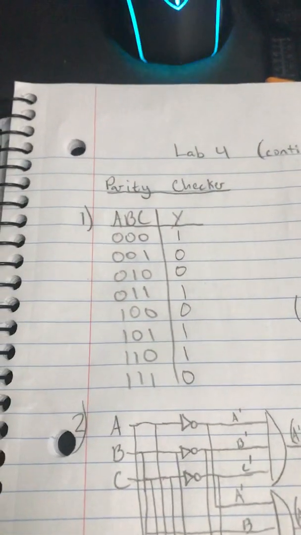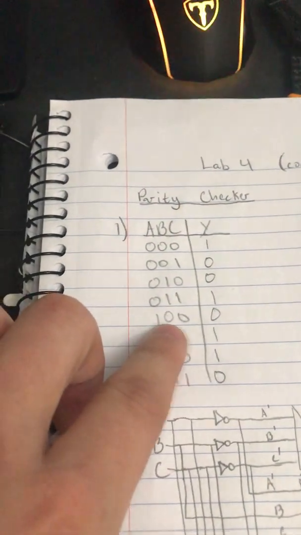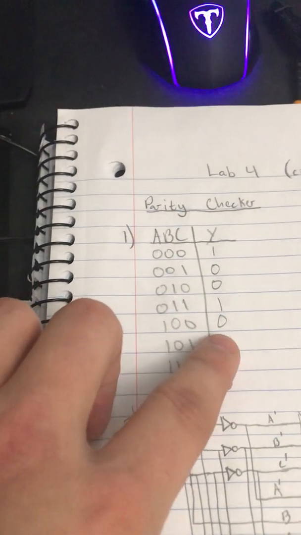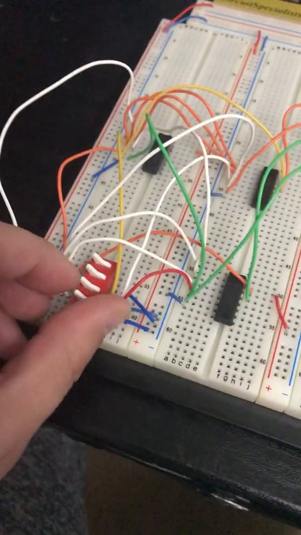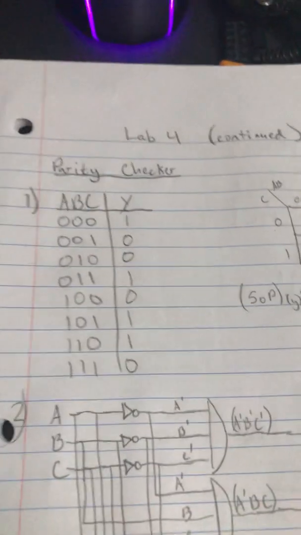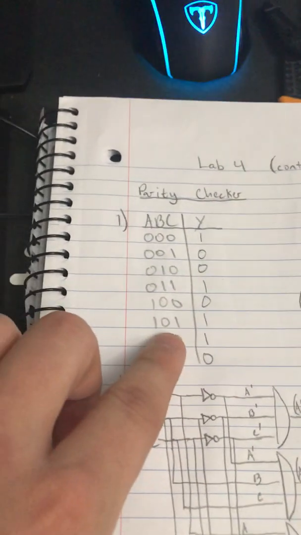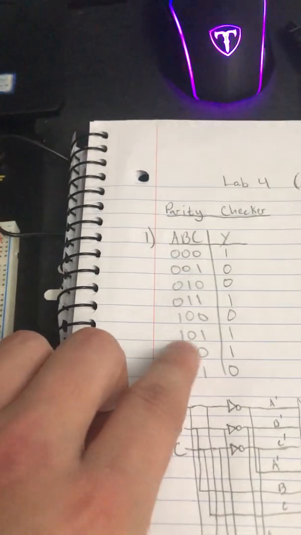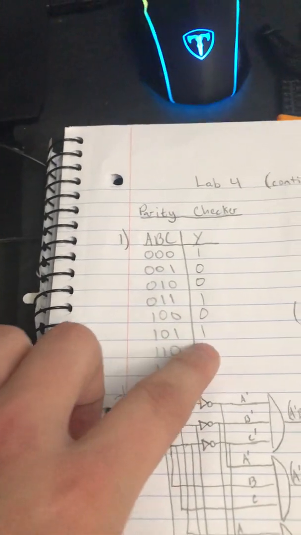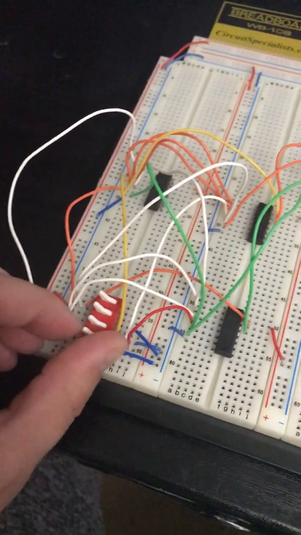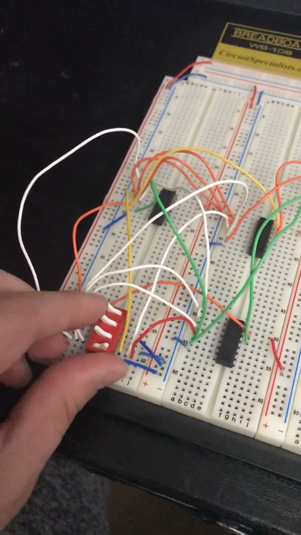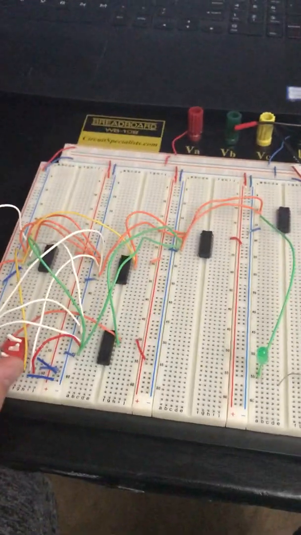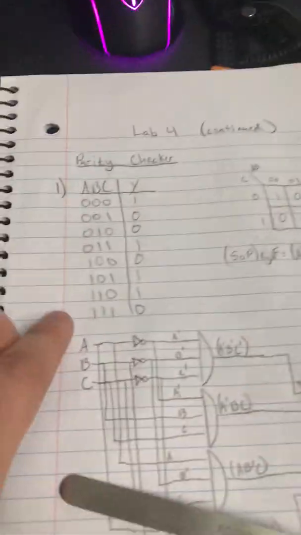And our next one is going to be A is 1, B is 0, C is 0, and output 0. So A is 1, B 0, C 0, output is 0. Alright, and then this one, our inputs A is 1, B is 0, C is 1, and our output is 1. So we go over here, A is 1, B is 0, C is 1, and our output is 1. Alright, flip that back over.